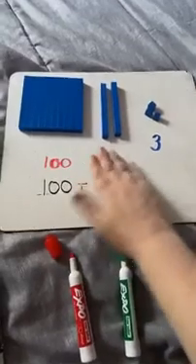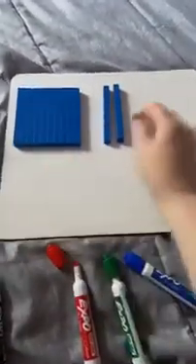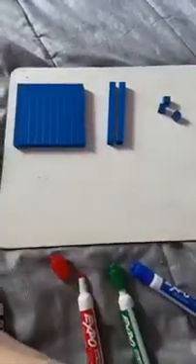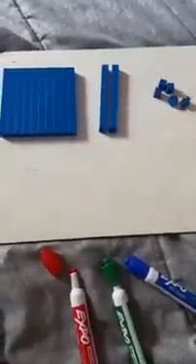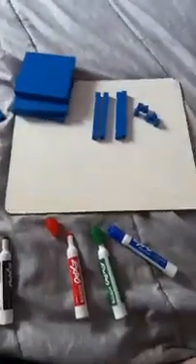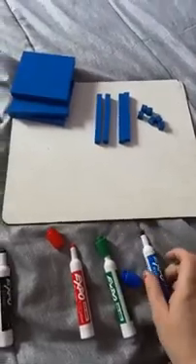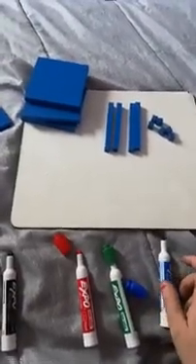Okay, friends, let's try one more. Let me get my numbers erased here. And then we will get started again. Let's add some more here. Okay, now let's do the same thing. I'm going to use my same markers to show my ones, my tens, and my 100s.